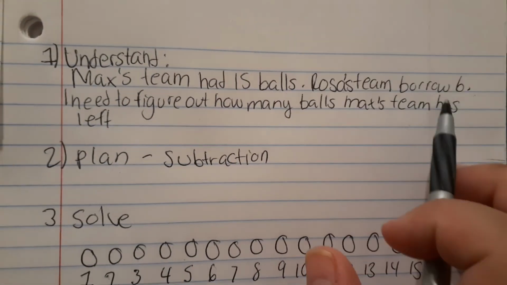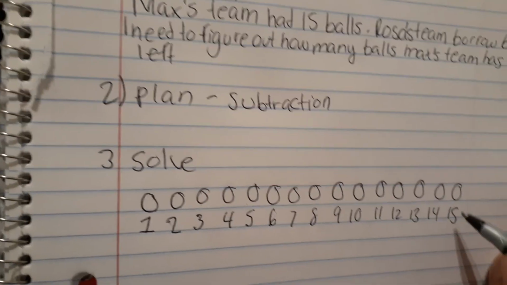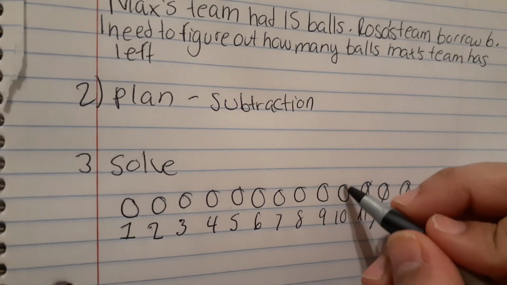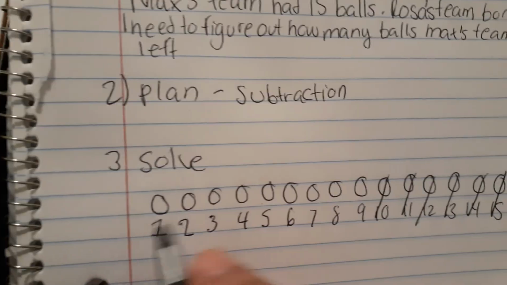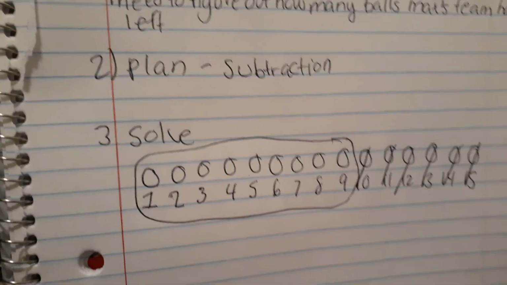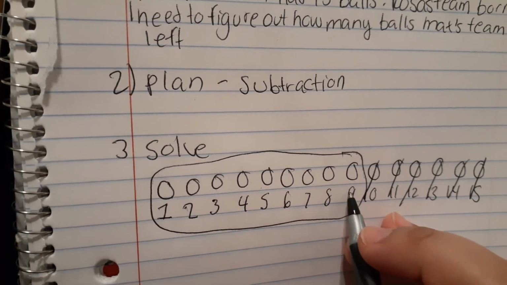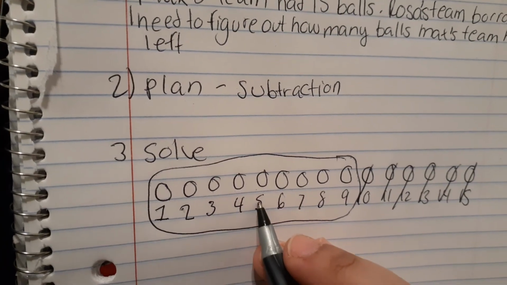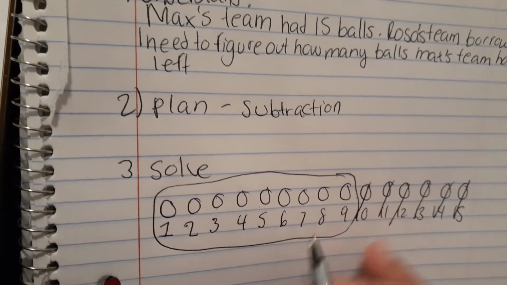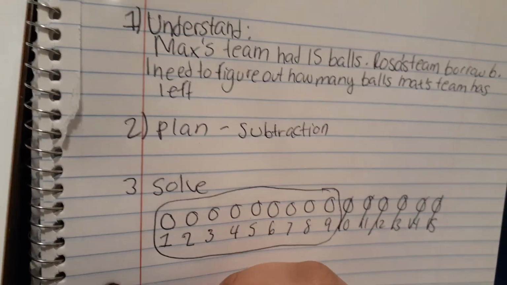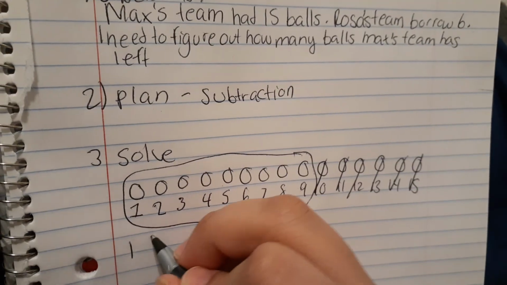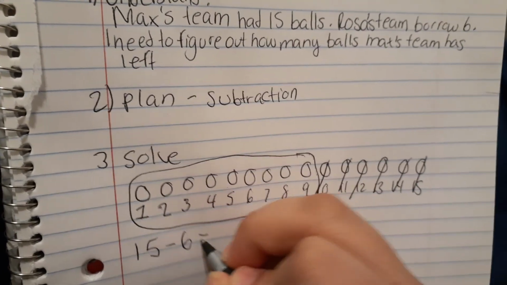So I know that they gave 6. They let Rose's team borrow 6. So I'm going to take away 6. 1, 2, 3, 4, 5, 6. Now that I took away these 6, this is the amount that I have left, that Max's team has left. And that amount is 9. 1, 2, 3, 4, 5, 6, 7, 8, 9. Wow, they have 9 balls left. It's the equation that we did. If we put it into an equation, it would be 15 minus 6 equals 9.